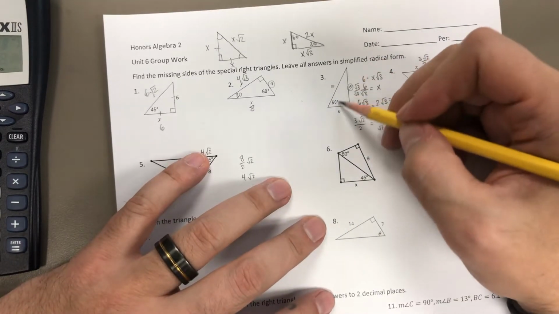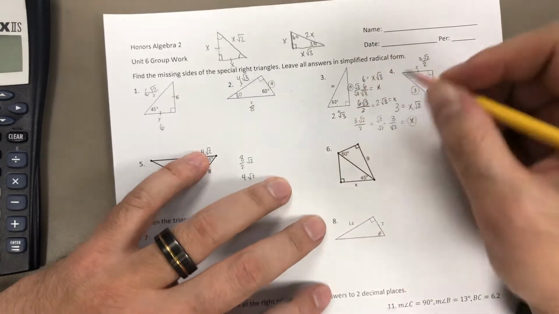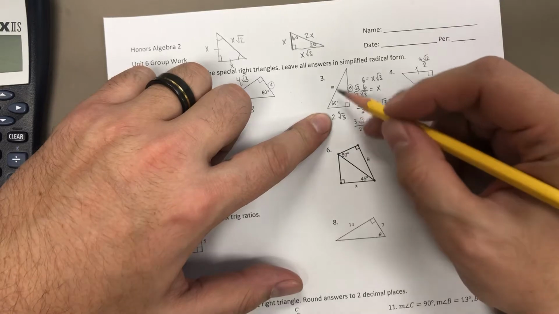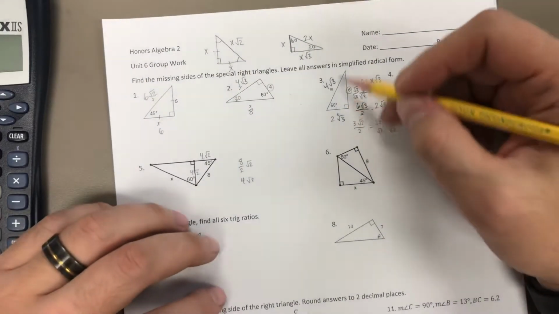So that's the shortest side, the shortest leg. That's this one. So that is 2 square root of 3. And the hypotenuse is going to be double that. So if I double it, I get 4 square root of 3. Okay, so that's all the sides on this one.